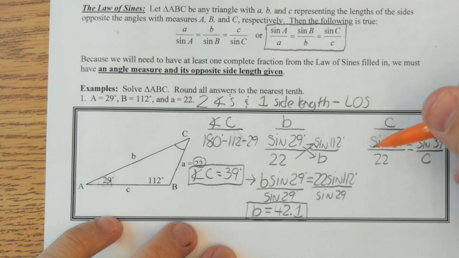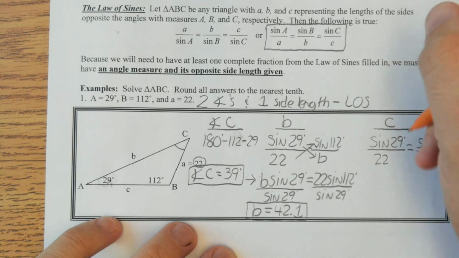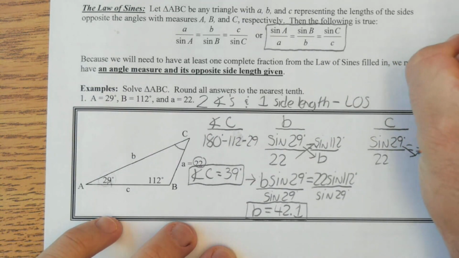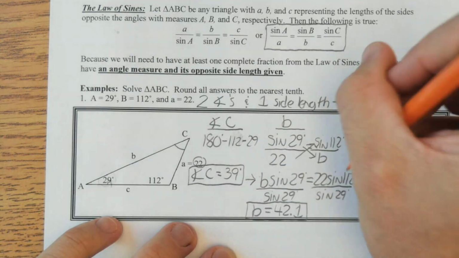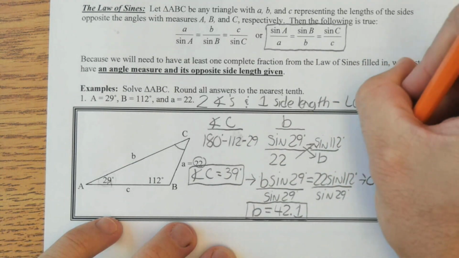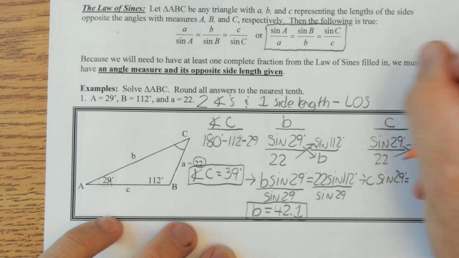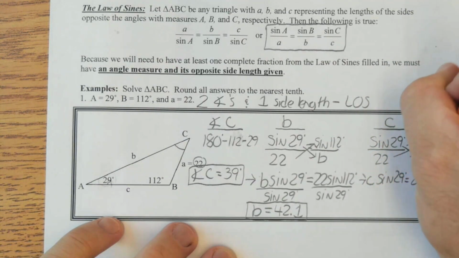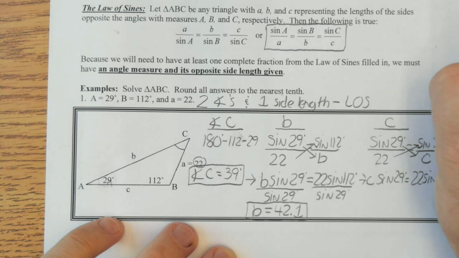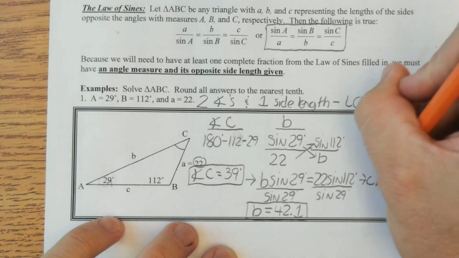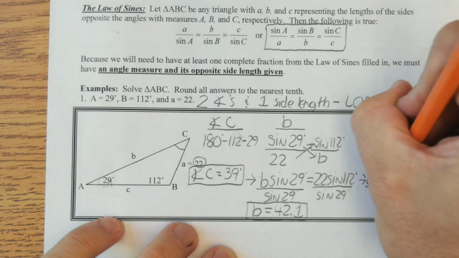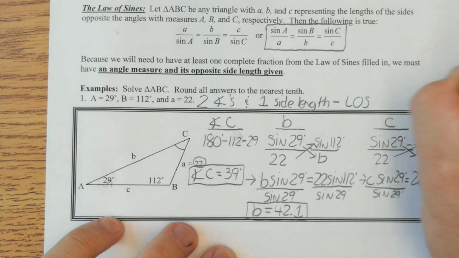Okay, by setting this up into a proportion here, we now can go ahead and solve for c. That's our law of sines part. So cross multiply there, and you're going to get this. You're going to get c times sine of 29 degrees equals 22 times sine of 39 degrees. We're going to go ahead and divide by sine of 29 degrees because we're trying to isolate the c.